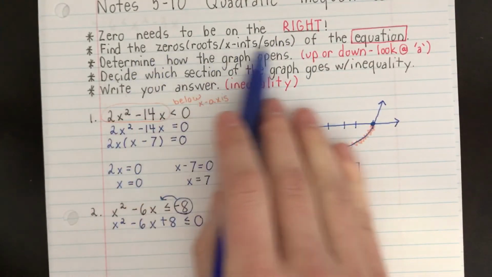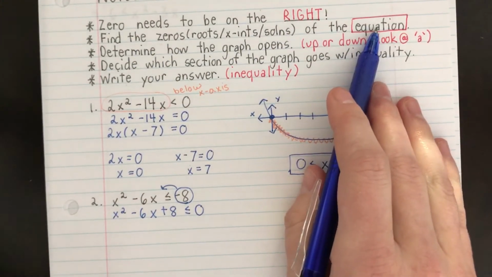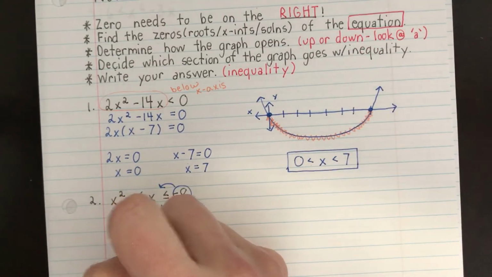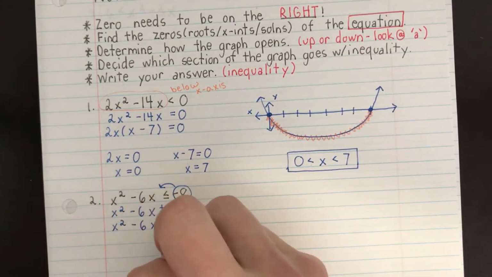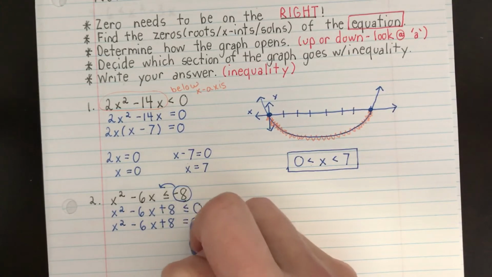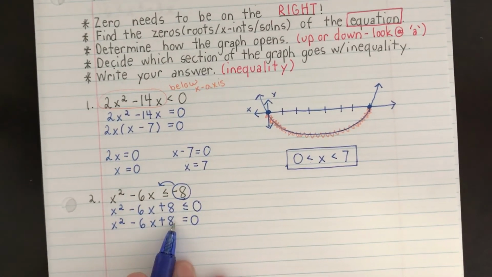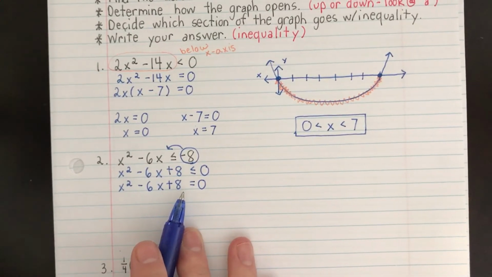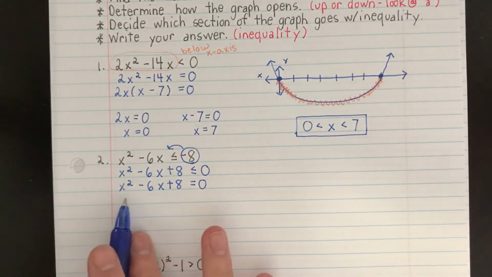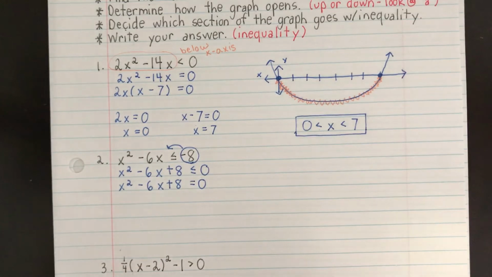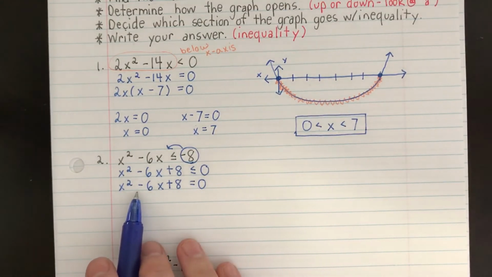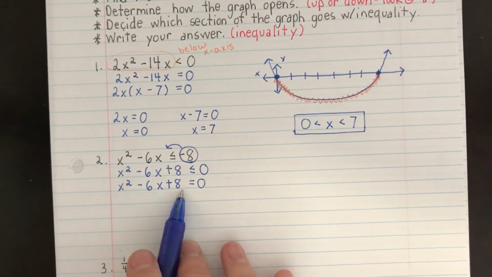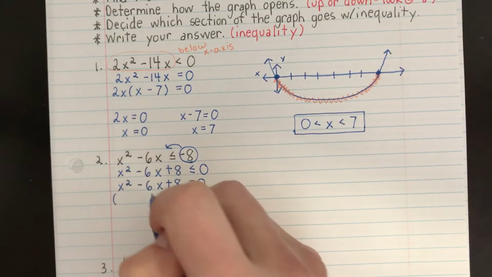Then I need to find the zeros of the equation. So I'm going to change this inequality to an equal sign. And again, I'm going to solve this quadratic. Find out when this quadratic crosses the x-axis. Okay, so again, looking at this quadratic, sure, I could use quadratic formula. There's many ways, you could use completing the square. Me personally, I'm going to try factoring first. Does this quadratic factor? It's faster in my opinion.